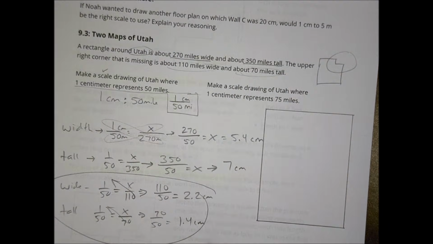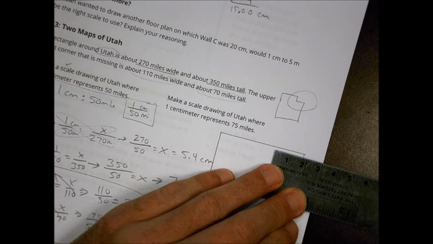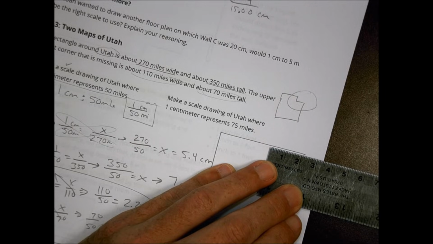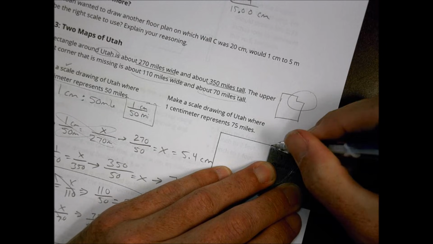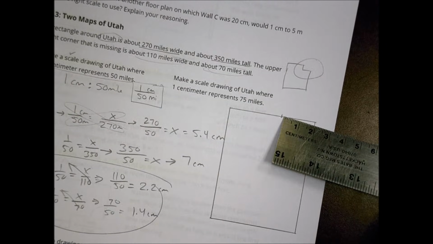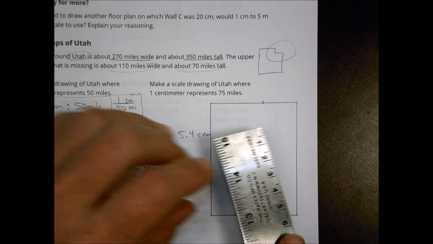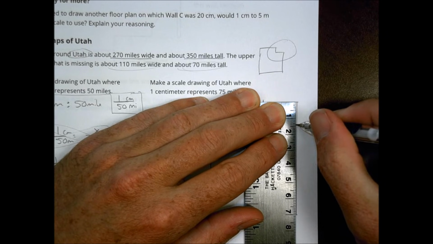This is what I'm going to take away. So I'm going to chop out from my width 2.2 centimeters, which is, there's 2 and 2.2 right about here. That's how much I'm going to chop off from the width side. And then for the tall side, we're going to chop off 1.4. So I'll go 1.4 about here.